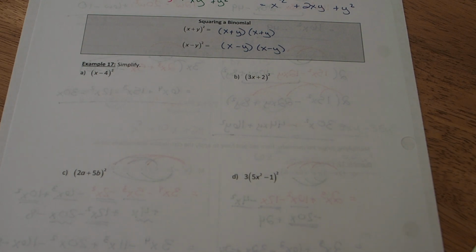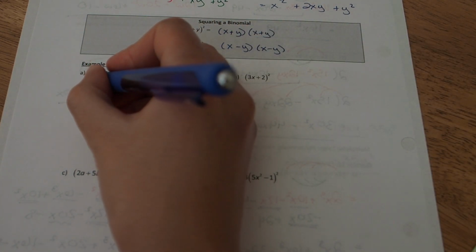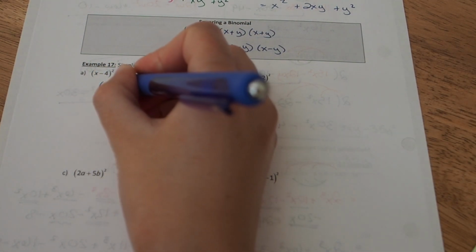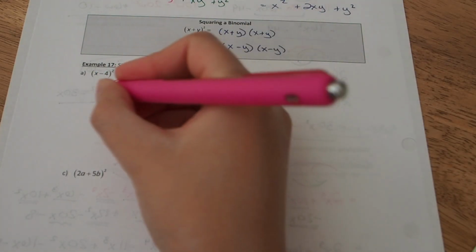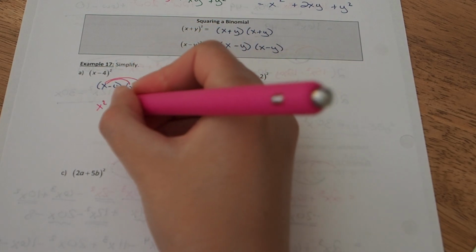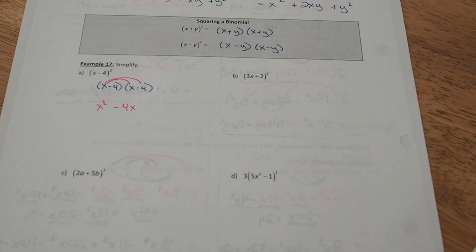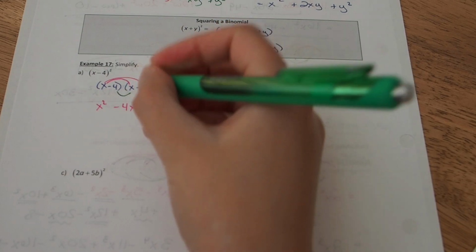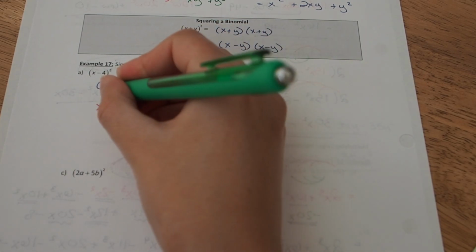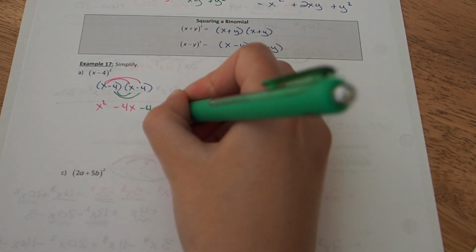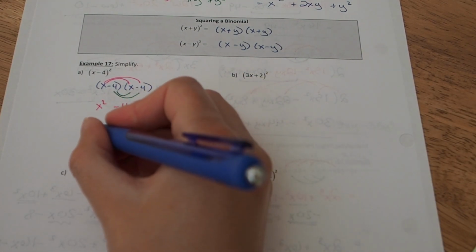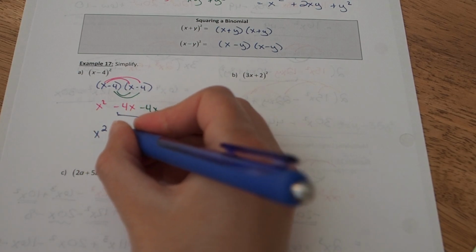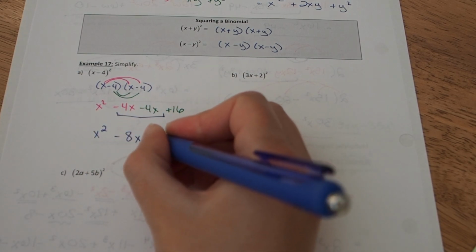I have binomials squared. In the first one, we have x minus 4 squared. So that's x minus 4 times itself. So x minus 4 times x minus 4. And I want to multiply x times x is x squared. Then x times negative 4 is negative 4x. Negative 4 times x is also negative 4x. And negative 4 times negative 4 is positive 16. Combine the like terms in the middle to get x squared, negative 4 added to negative 4 is negative 8x, plus 16.